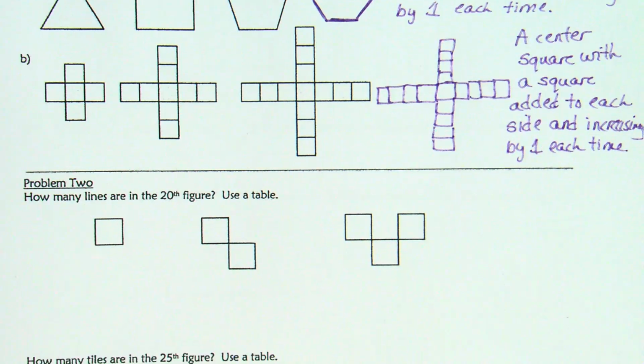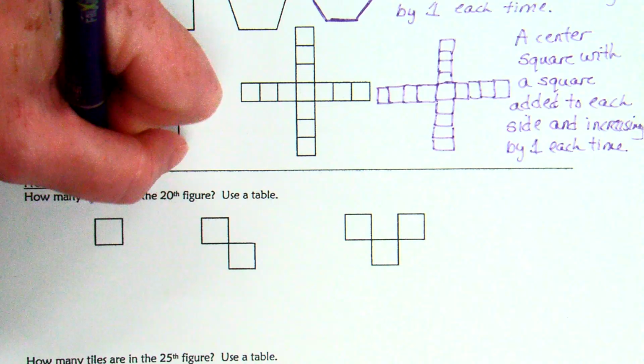How many lines are in the 20th figure? And notice it specifically says use a table. So we'll talk about the table here in a moment. So let's start with, what do you guys see right now? Okay, it's adding another square each time.